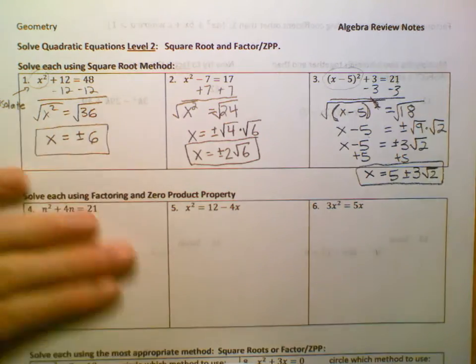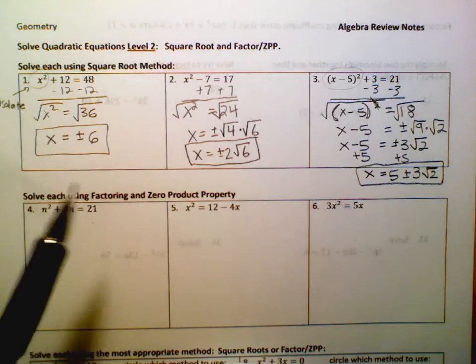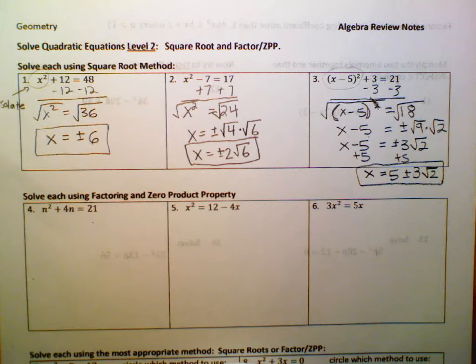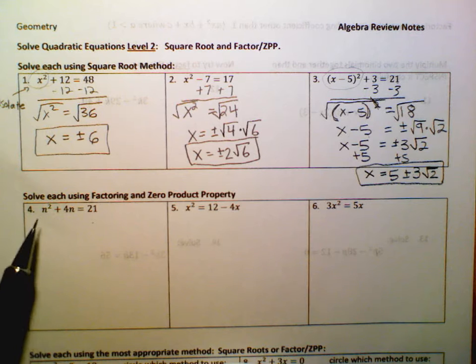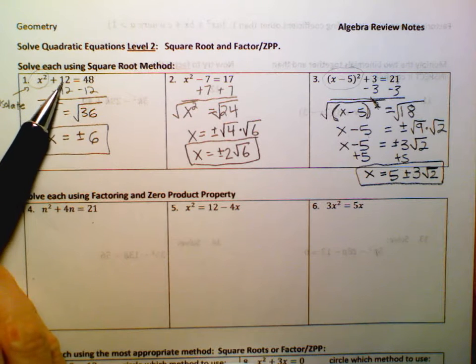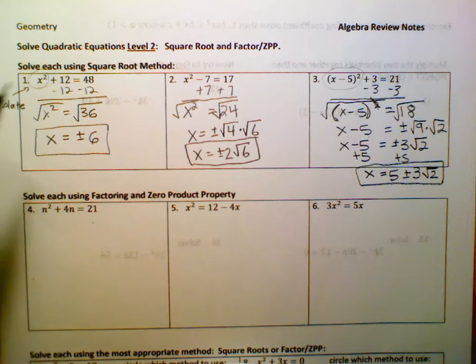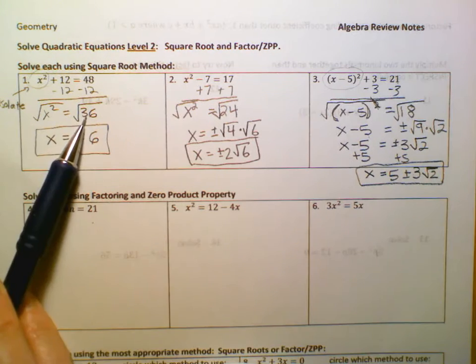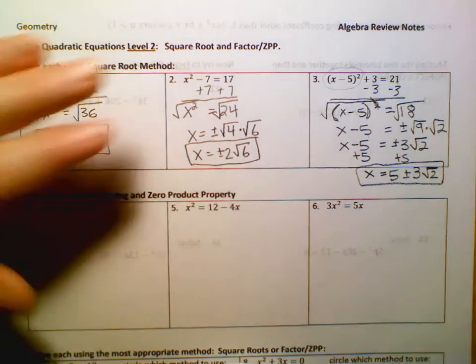Okay, so for 4, 5, and 6, it does tell us that we're going to use the factoring and zero product property method for this. So what forces us to do that is notice that there's an extra term in here. There's an extra n in here, I should say, unlike up here where there wasn't. So if there's an extra n in there, we can't really ever get to this step right here. So we can't do the square root method.